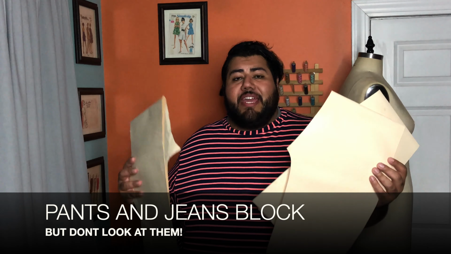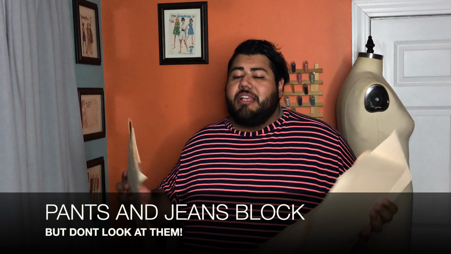Here I have the pant and the jean blocks. However, for the time being, I'm going to focus mostly on skirts, shirts, and some sort of dresses, just to keep it simple. Once we learn how to create our patterns for those, then we'll move on to pants, shorts, and all that stuff. I'm also going to do the same thing for sleeves. I don't want you guys to worry about sleeves, collars, plackets, any of that right now. I want to get the foundation done as far as bodice and skirts are involved. And then once we master those, we can start adding all types of stuff to it.